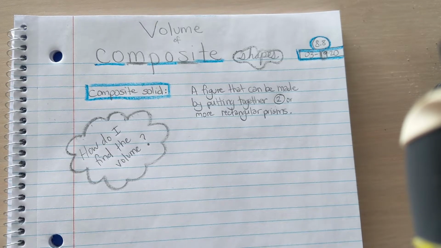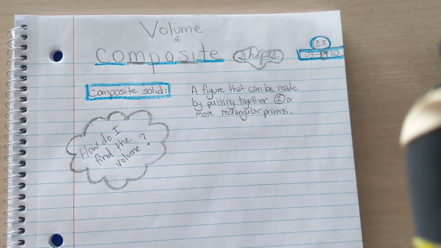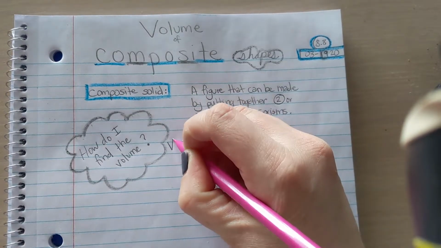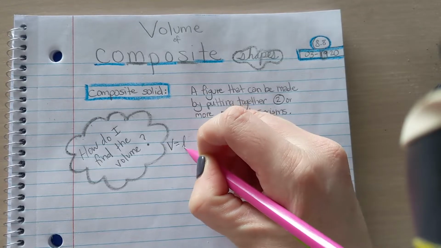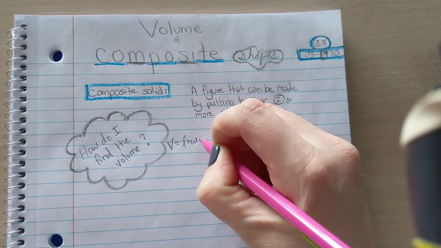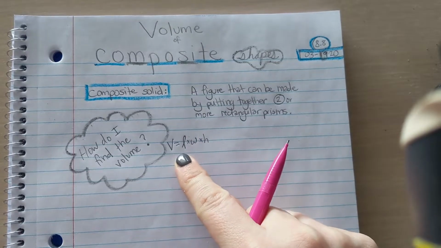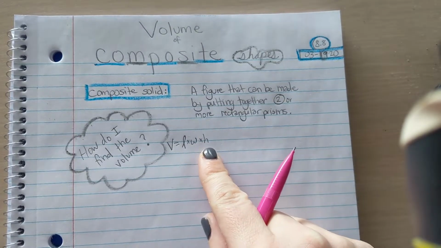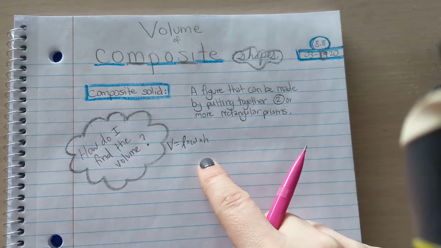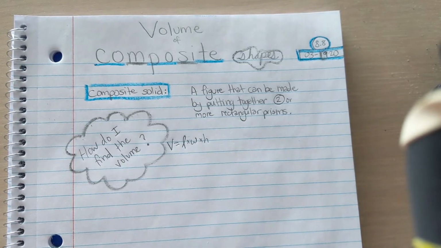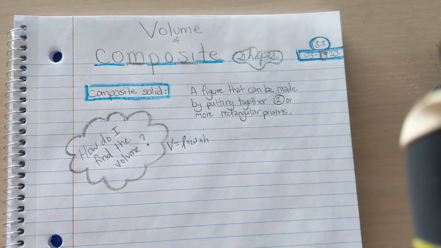So if you remember, to find the volume of any shape, remember the saying, volume is nice, it doesn't bite. Just do length times width times height. So we're going to just answer that question. Volume is length times width times height. Don't forget to try and do that as a cursive L. It's a little scary. Length times width times height. That's of any three-dimensional shape. But again, today we're talking about having shapes that are stacked on top of each other.